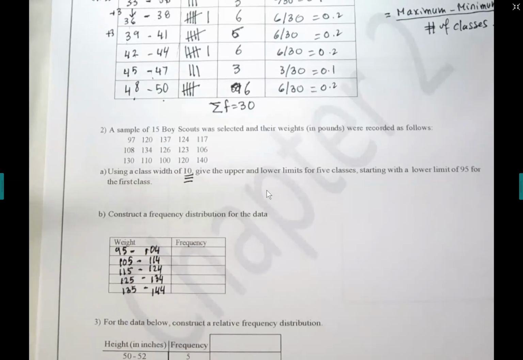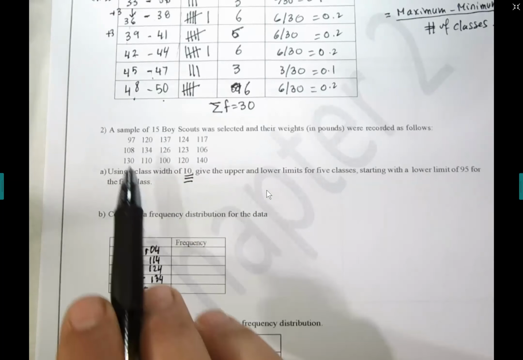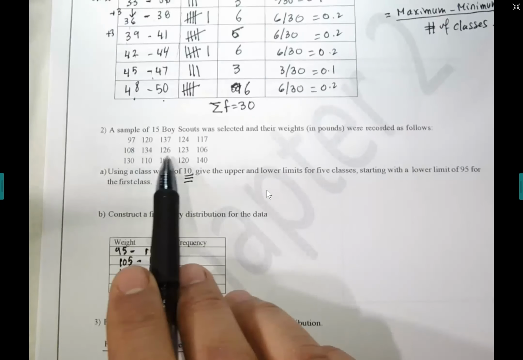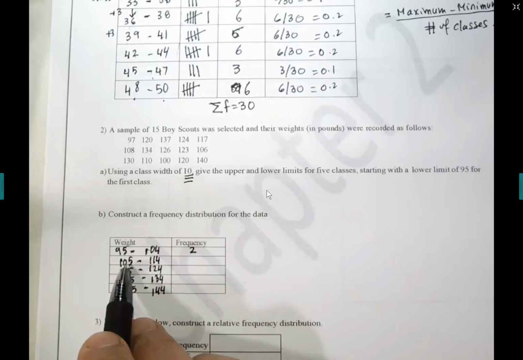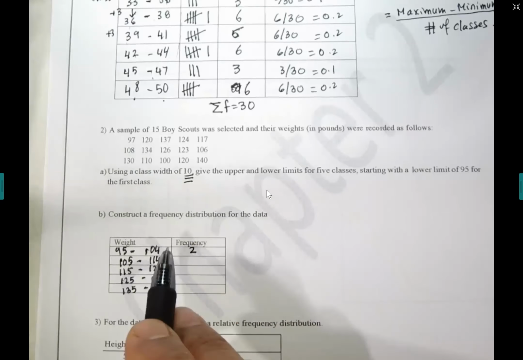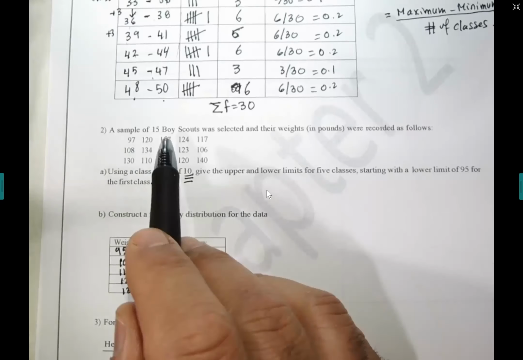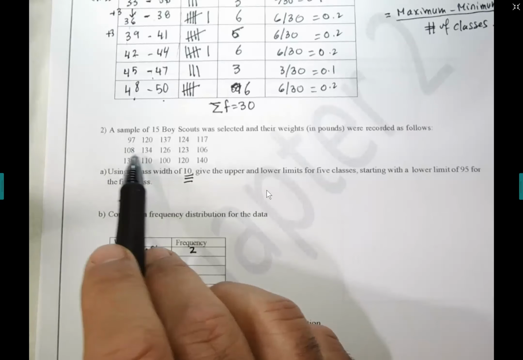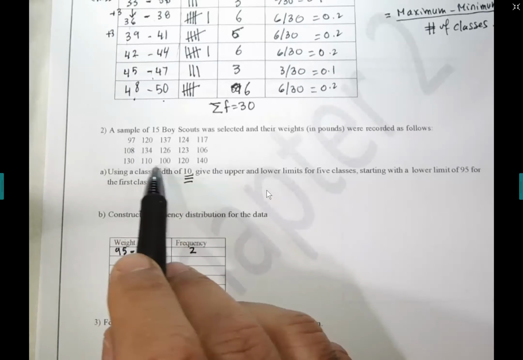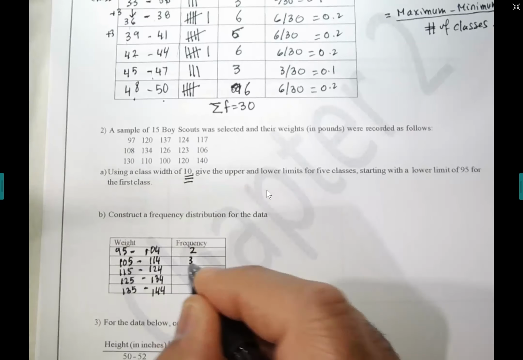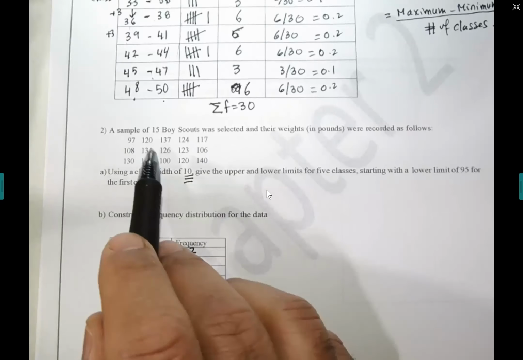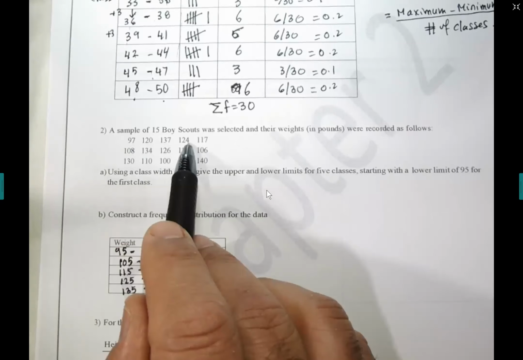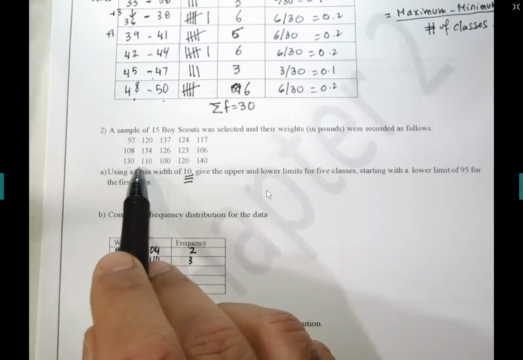Now the frequency. We need to figure out how many values are there between 95 and 104. I have 97, 100, so that's 2. How many values are there between 105 and 114 inclusive? 1, 2, 3. How many values are between 115 and 124 inclusive? 115 and 124. So that's 1, 2, 3.